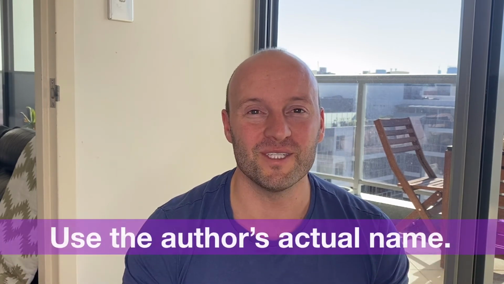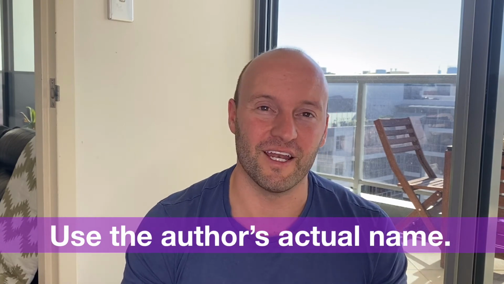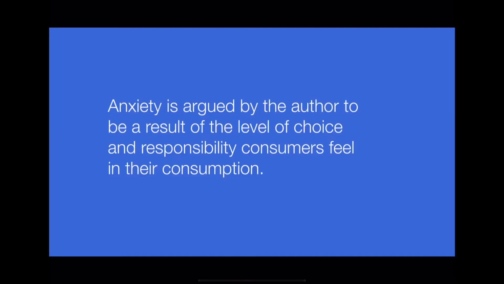And one of the things you would have noticed in that example was the phrase the author. And I think it's really, really important that you practice using the author's name rather than the author when you're writing an essay. The same goes for using the article. Articles don't have ideas, but the authors who write the articles do. So it's a good idea to use the author's name. If I was going to substitute it in for that example we've got there, anxiety is argued by the author to be a result of the level of choice and responsibility consumers feel.